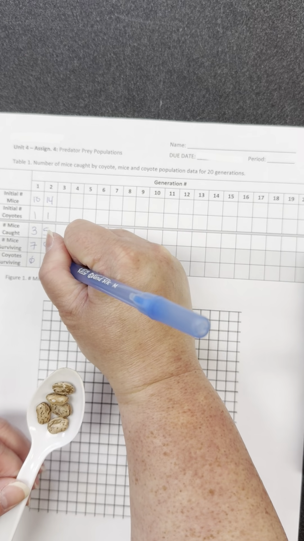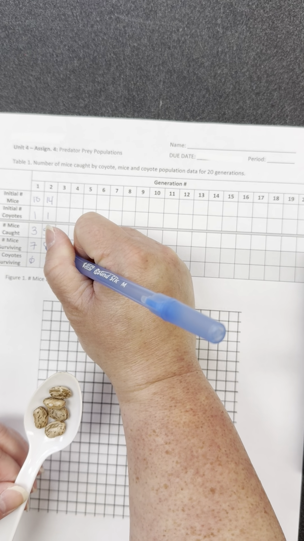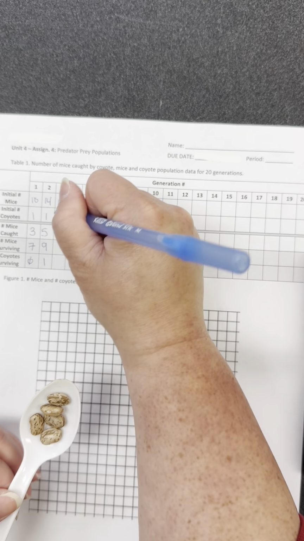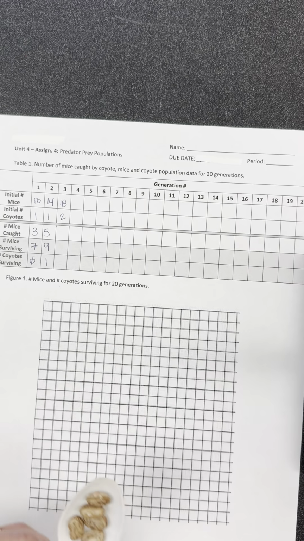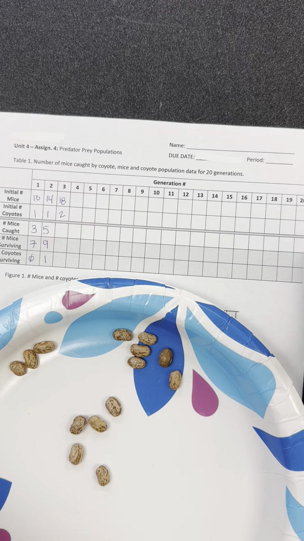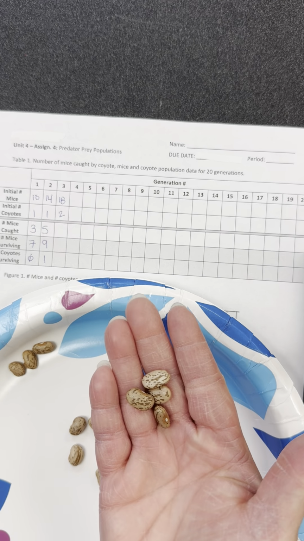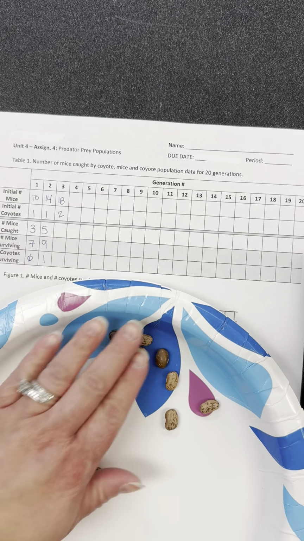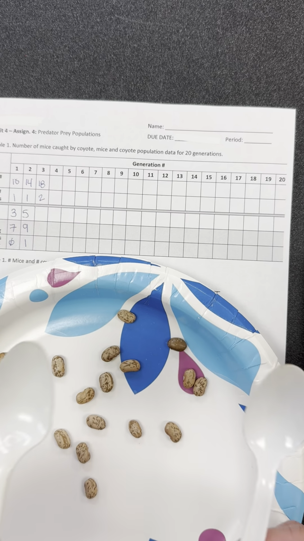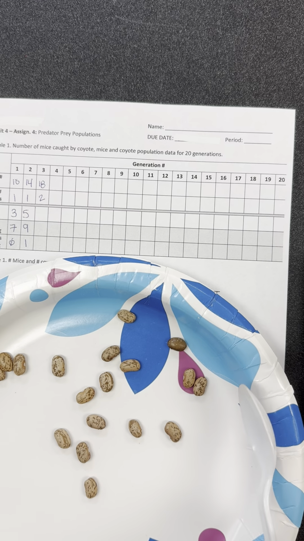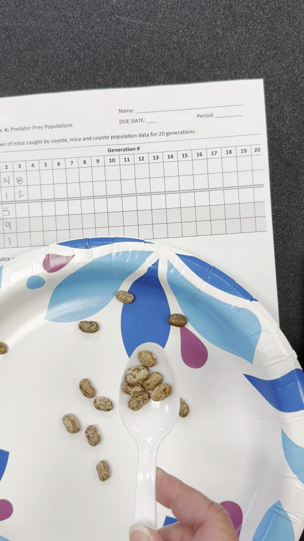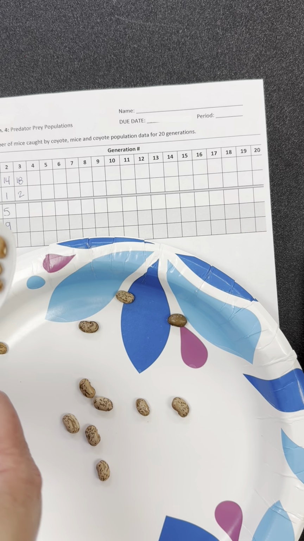My coyote survives. My surviving mice double in population, and my surviving coyote doubles in population. So now I need a total of 18 beans. I'm going to add 4 more. 1, 2, 3, 4 to the mix. And I get to add a second coyote. So we're going to do 1 swipe across. Ooh, 1, 2, 3, 4, 5. I got 6 with this coyote.